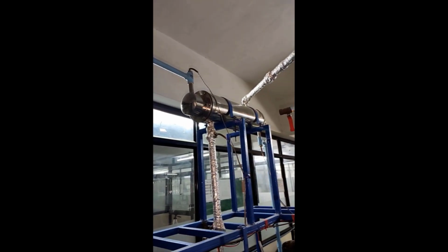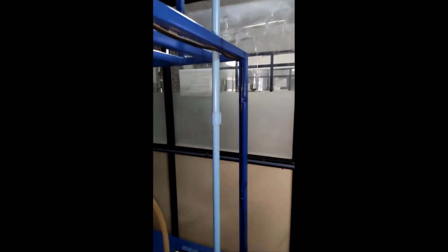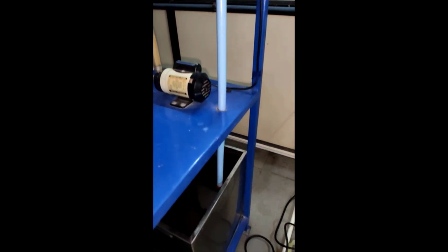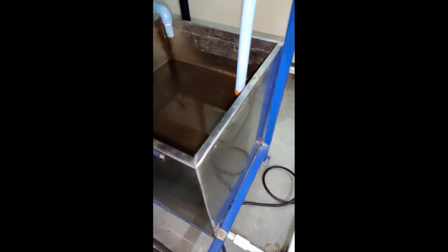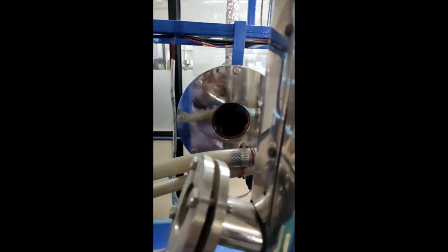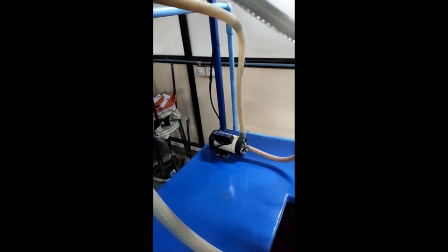This will be the condenser water inlet, and this will be the condenser water outlet, and it will be fed back to the cooling water tank like this.